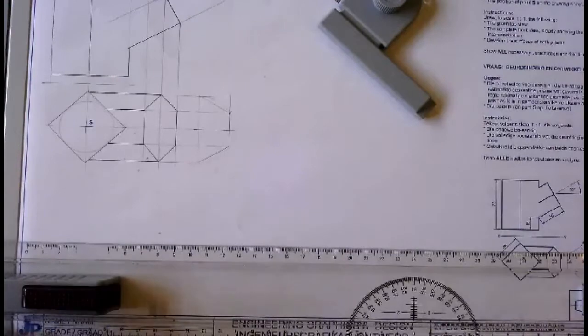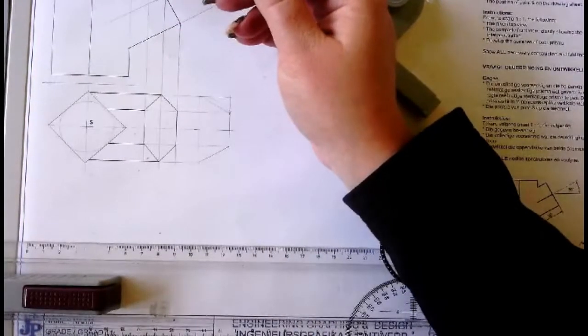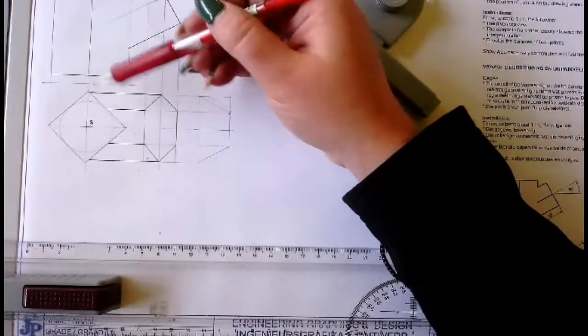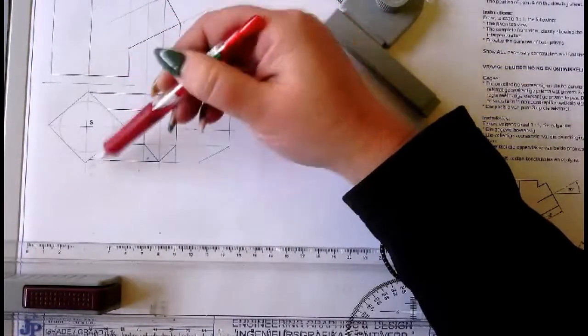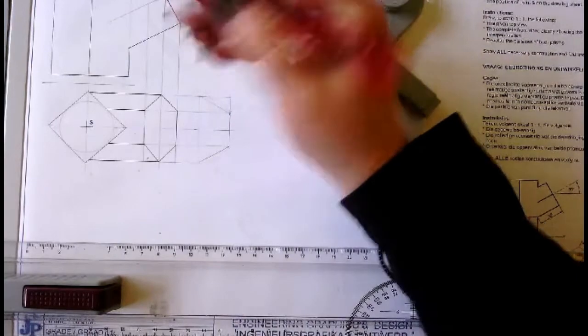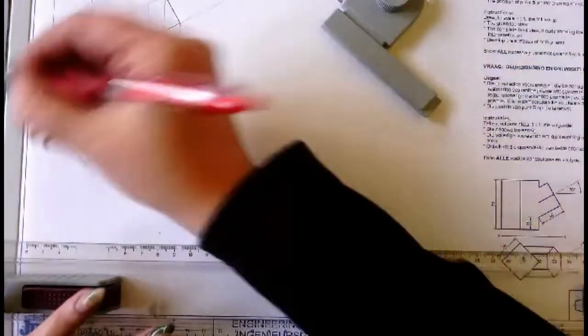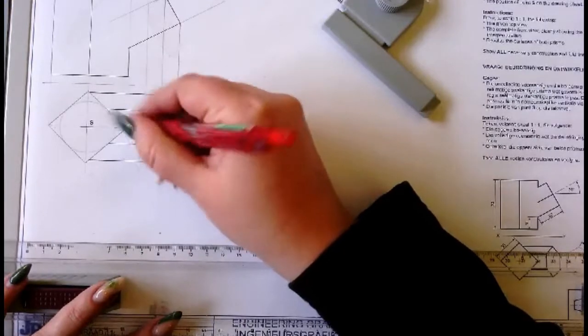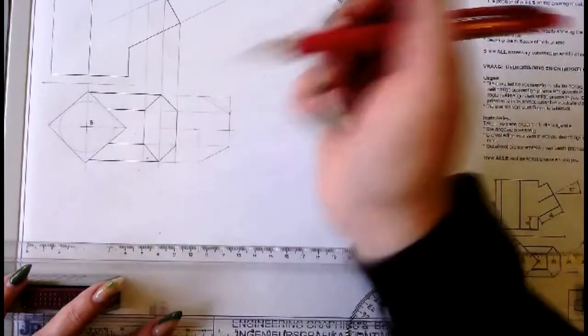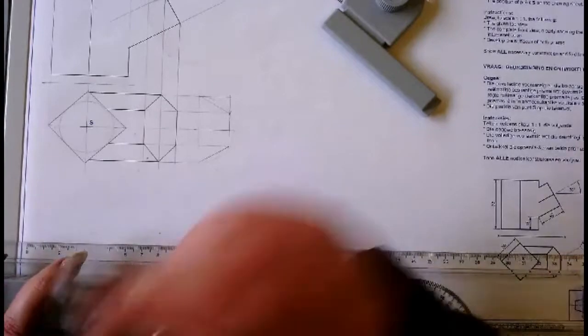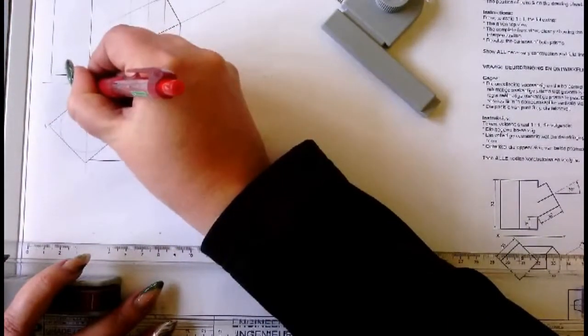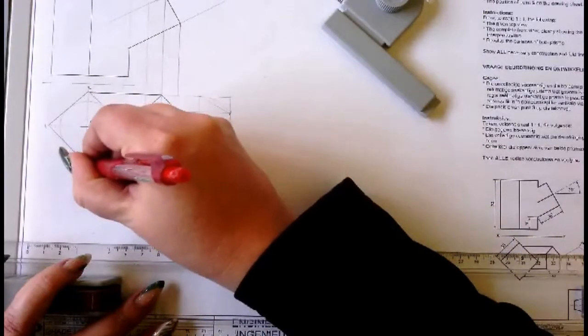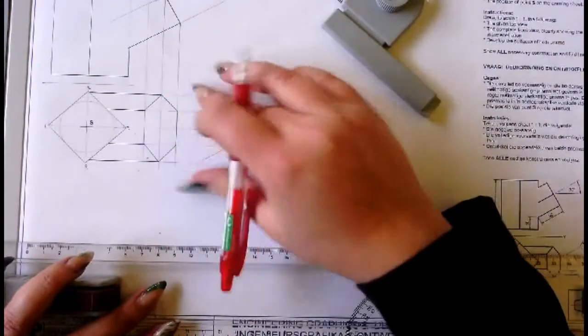Okay, so now for the curve of penetration, I need to see where my branch solid touches my main solid. So the first thing that I'm going to do is I'm going to do numbering. So remember I said never ever number where the branch surface penetrates into the main surface, okay? So don't do that. So I'm going to start on this side. And then I'm going to label here as well. That doesn't matter.